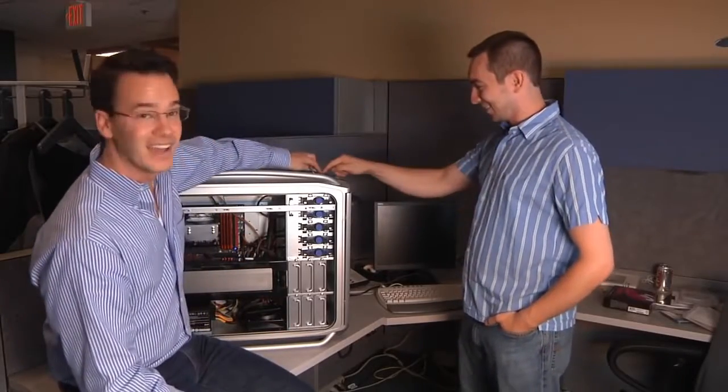So here's the moment we've all been waiting for. After hours of putting together our PC, we're going to press the power button and see what happens. If all goes as planned, we should see some information on that LCD screen over there. If not, well, we've got some other problems to work with. Well, let's go ahead and press the power button.